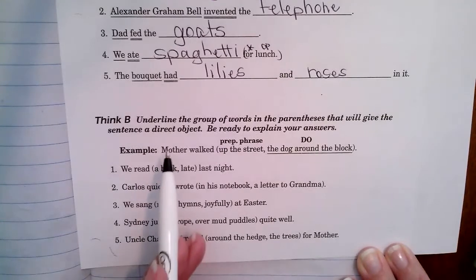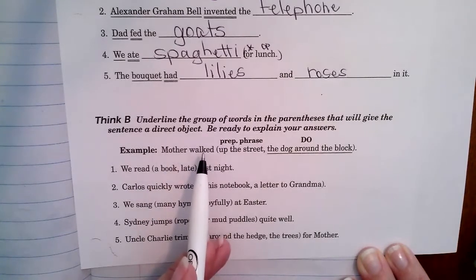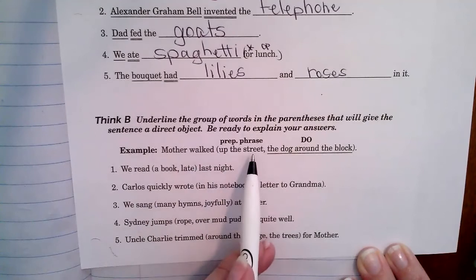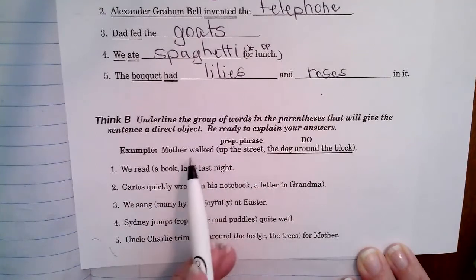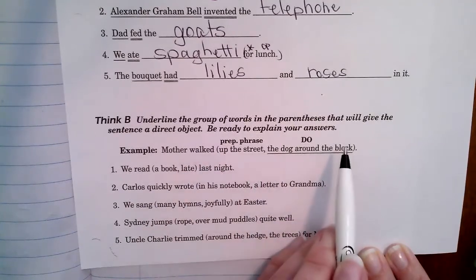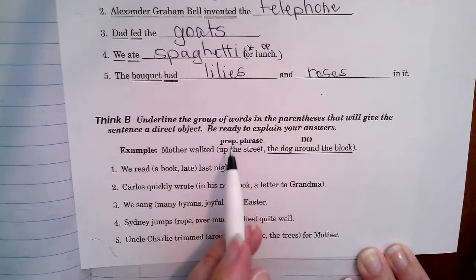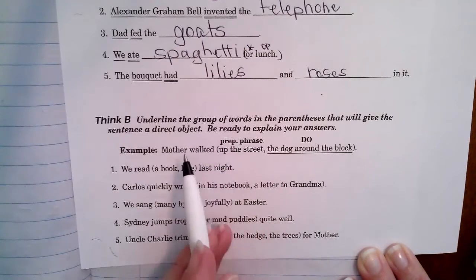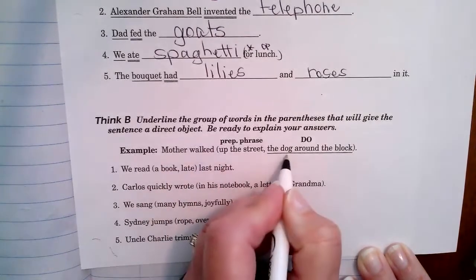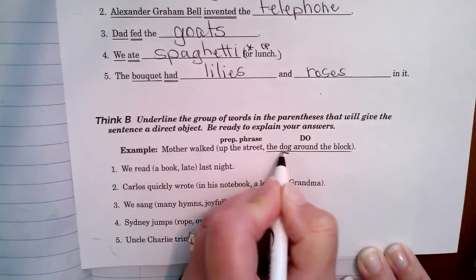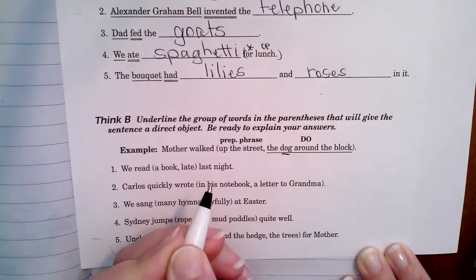So in the example, mother walked, we have two choices, up the street or mother walked the dog around the block. Well, up the street, they let us know, oh, we couldn't use that because that's a prepositional phrase. And guys, it doesn't follow the rule that it's a noun or a pronoun. Mother walked, if we only had to pick one word, it's going to be dog, right? That's a noun.